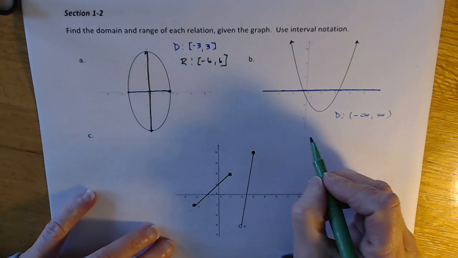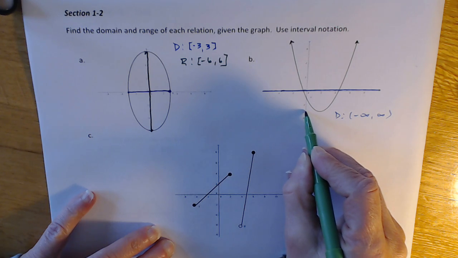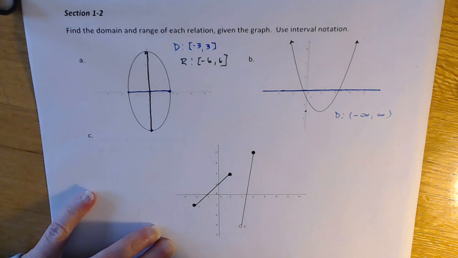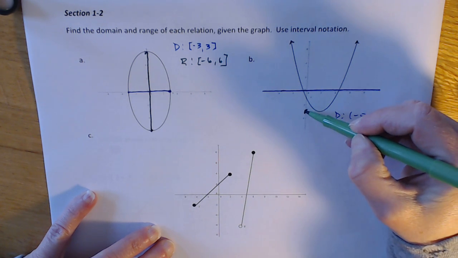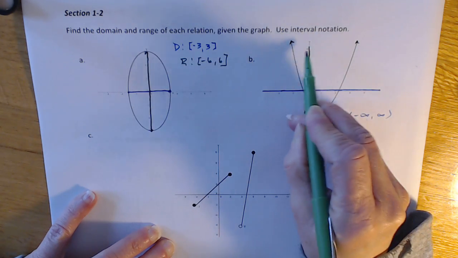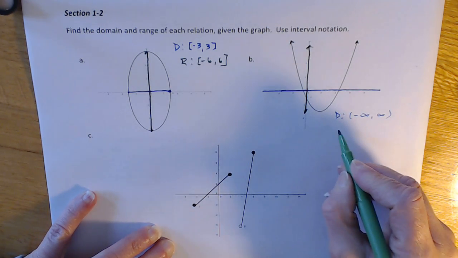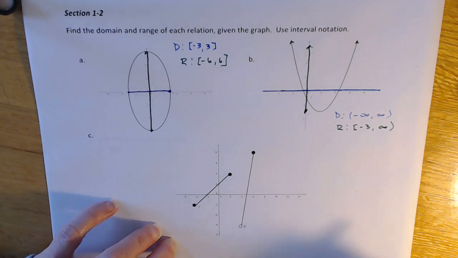For range, again, you're looking along the y-axis. There's clearly no graph down here. The graph doesn't start until about right here, which I'll take to be -3. And then from there, it goes up, and there's always points to the graph there. So the range starts at -3, but then continues on to infinity.